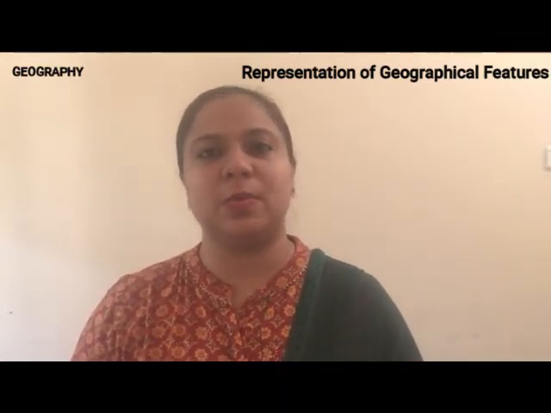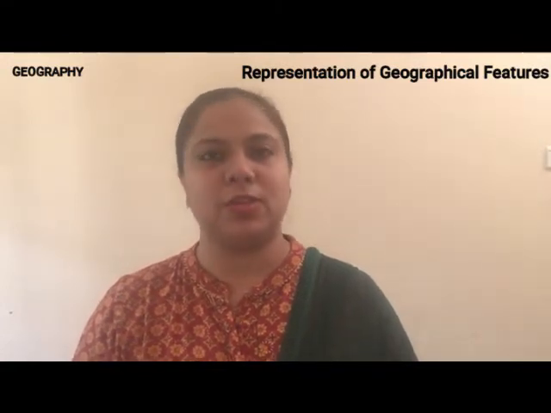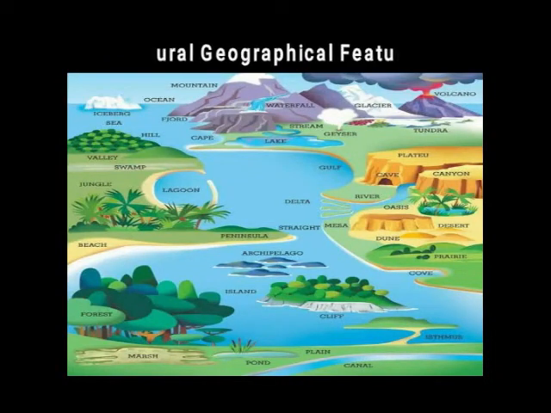Now the first lesson which we will be starting up is representation of geographical features. So let's start the lesson. Geographical features are naturally created features of the earth. They are of two types: natural, which includes landforms and ecosystems, and artificial, including human settlements and other engineered forms. Hence, these features are represented in different ways, so let's study them.